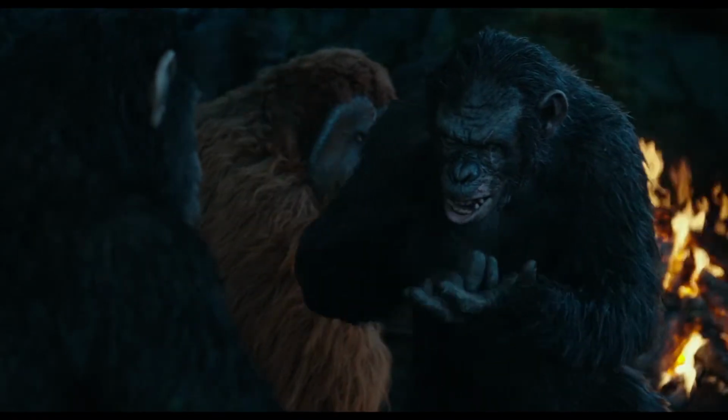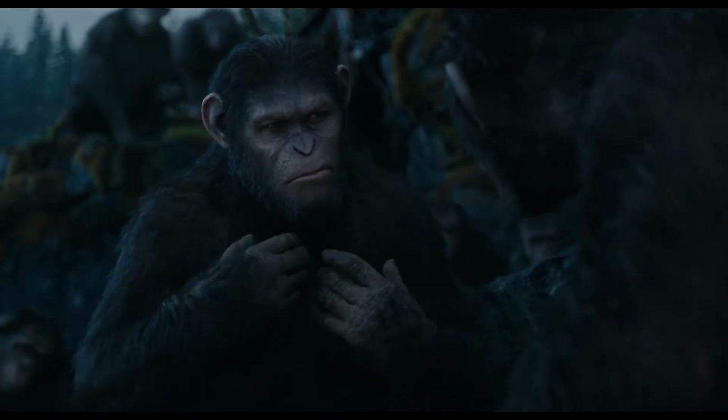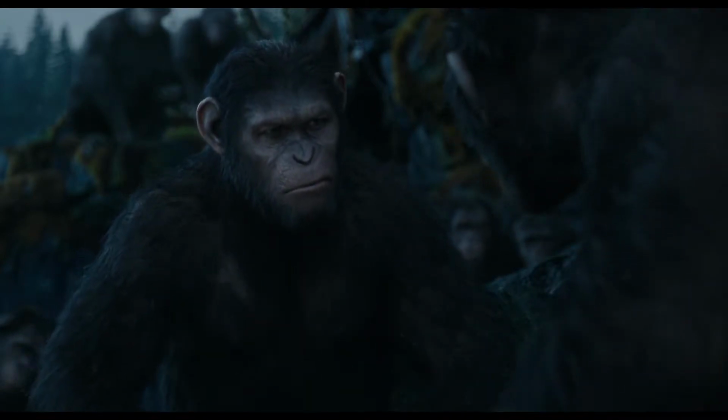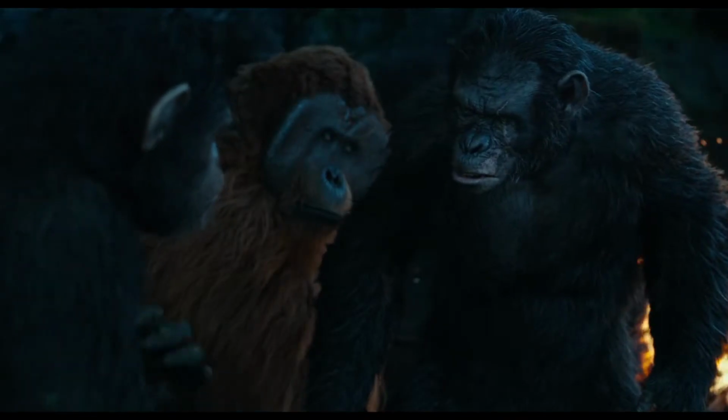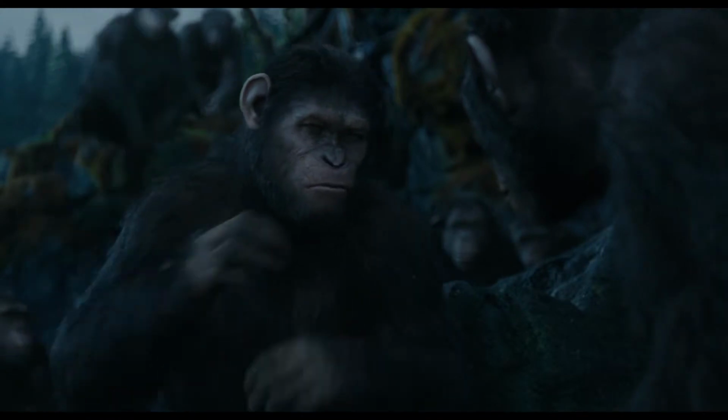In this scene, Reeves communicates to the audience who is in charge of the situation very effectively by placing Caesar at one end of a slope and Koba on the other. We are forced to look up at Caesar, whereas down at Koba, emphasising the hierarchy that's taking place in the story and helping us to understand the position these characters are in.